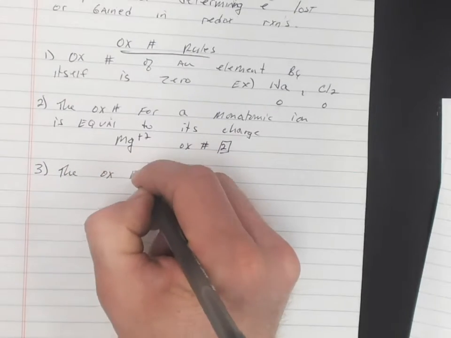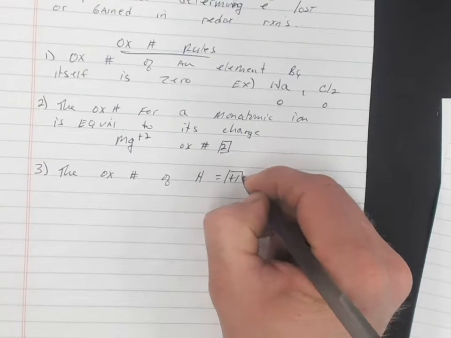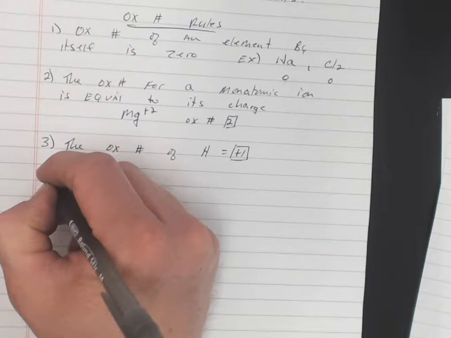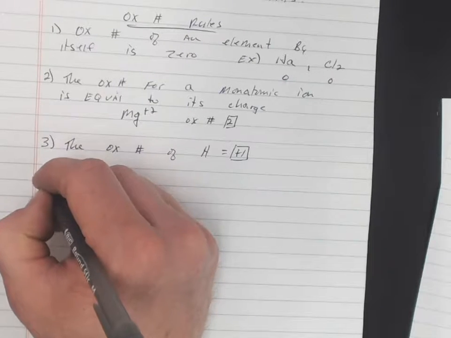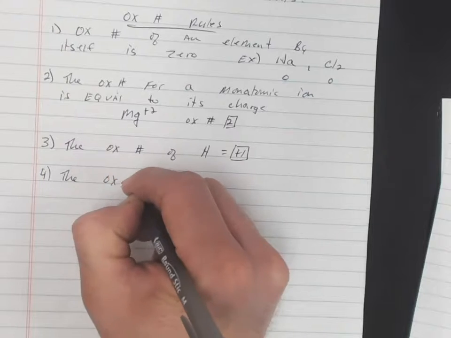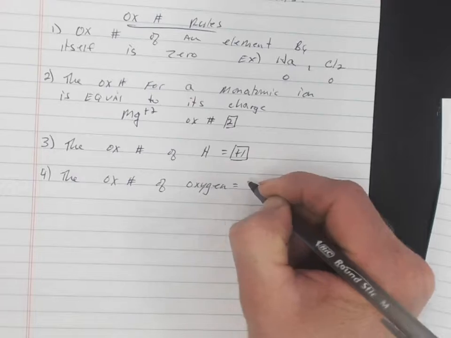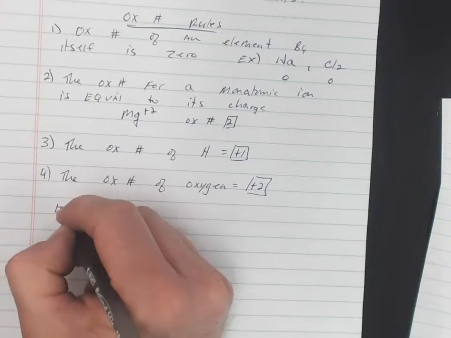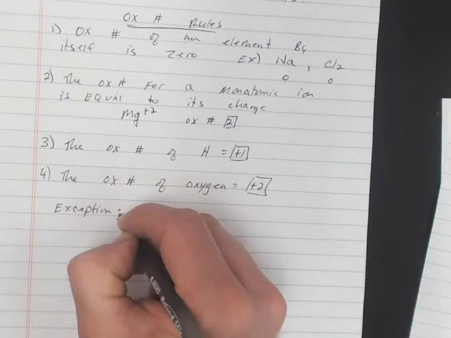The oxidation number of hydrogen is equal to plus 1. The oxidation number of oxygen is equal to plus 2. Now there is an exception. Does anyone remember what the exception would be?